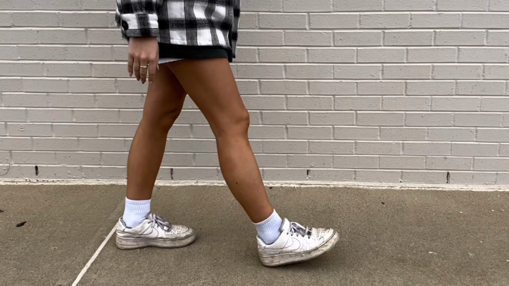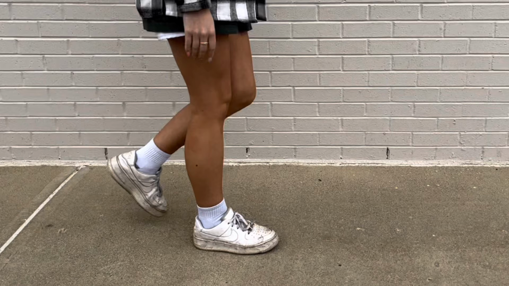Phase 2 starts in the same position that Phase 1 ends, with flexion of the thigh at the hip and extension of the leg at the knee. And Phase 2 then ends in this position where you can see extension of both the thigh at the hip and leg at the knee.